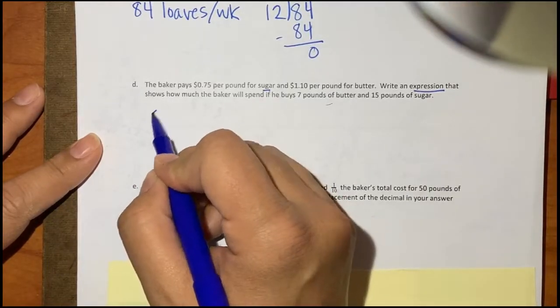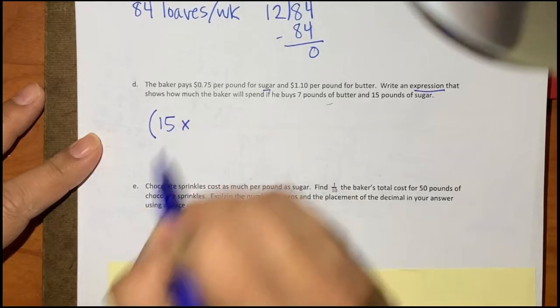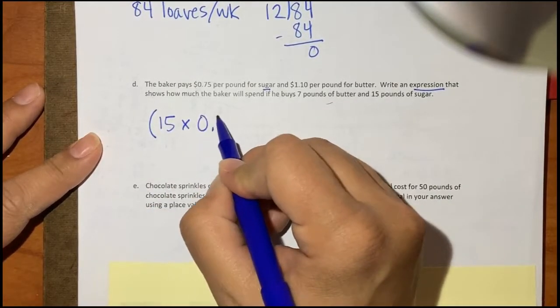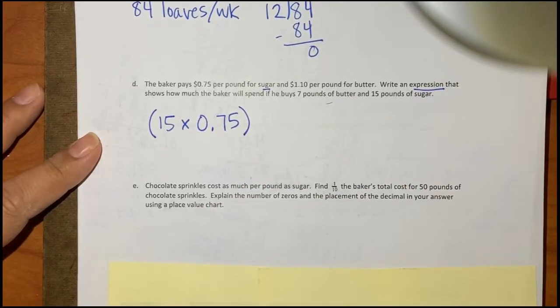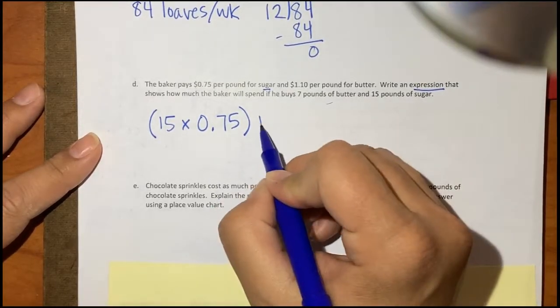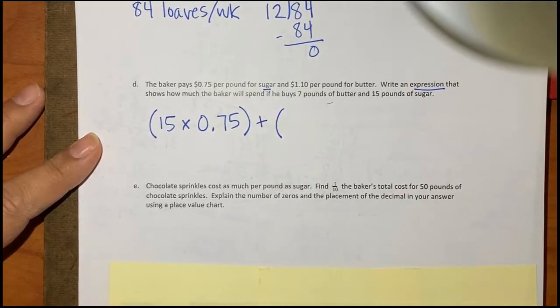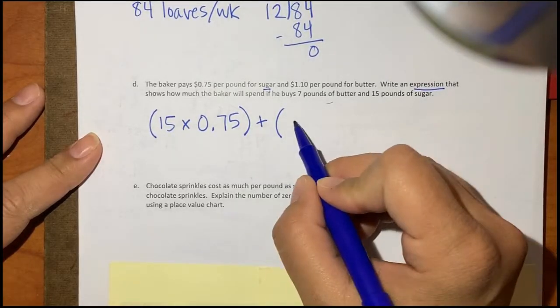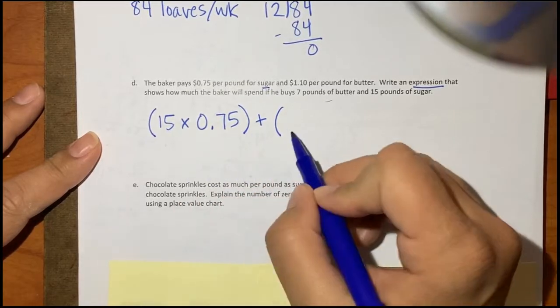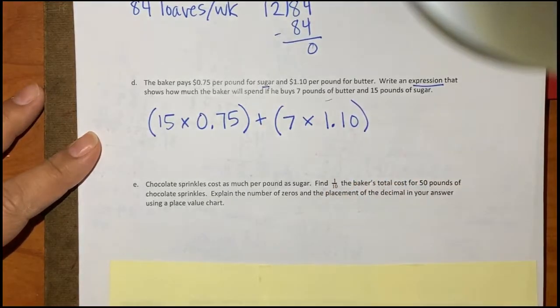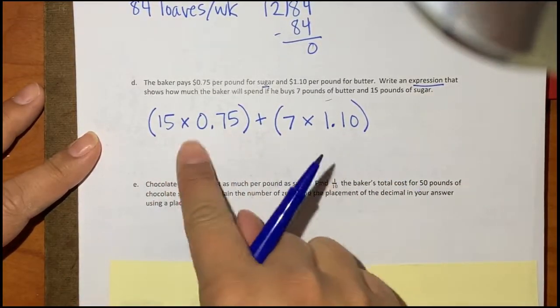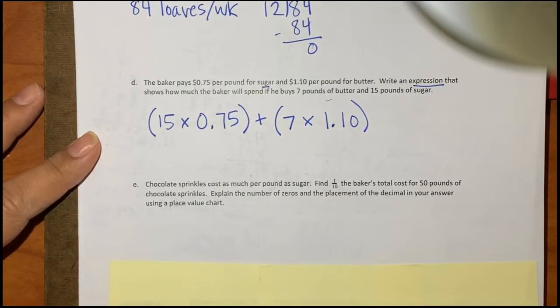Okay, so we have 15 pounds times 75 hundredths, right? That's for sugar. Then what? What do we need to do? What do we add, subtract, multiply, divide? Add, okay. What goes in the next set of parentheses here? Sydney? 110 times 7. Yeah, I'm going to just keep with this. It could be in any order, but 110. Okay, this could be 75 hundredths times 15. It doesn't really matter the order. Okay, so there's your expression.